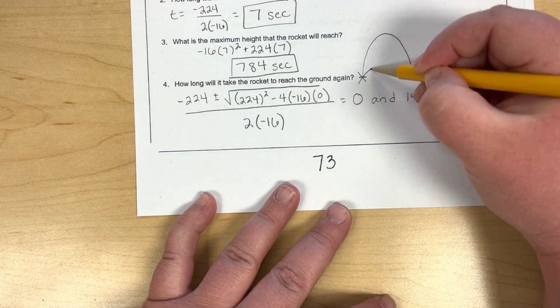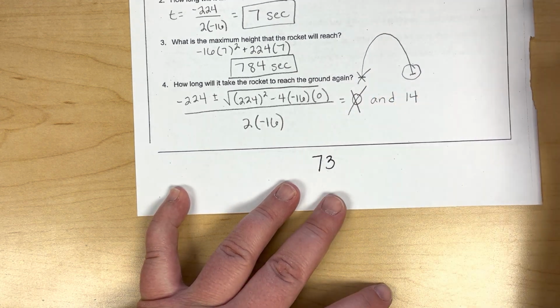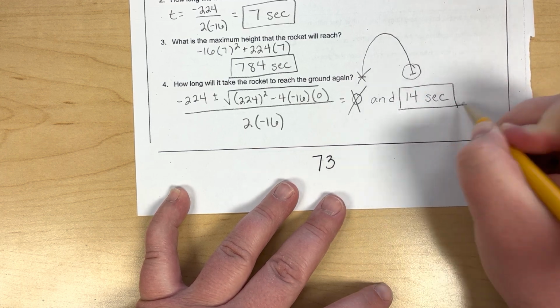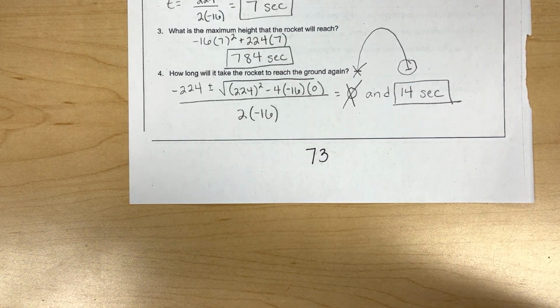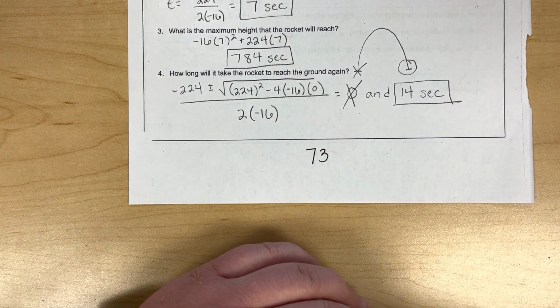I'm not looking for the starting. I'm looking for when it comes back down again. So 0 is not the answer I'm looking for. I'm looking for 14 seconds. So keep that in mind. Sometimes you can get two positive answers, and you just kind of have to think about which one makes more sense. All right, let's do one more problem.